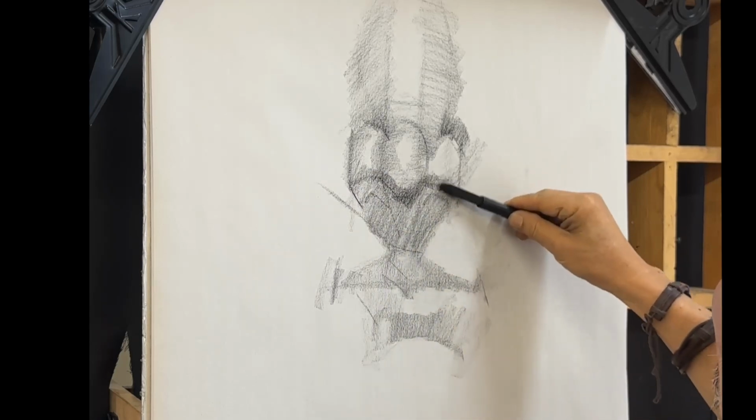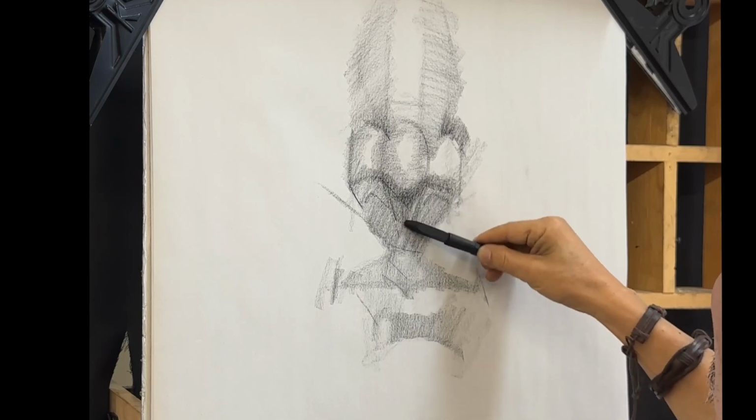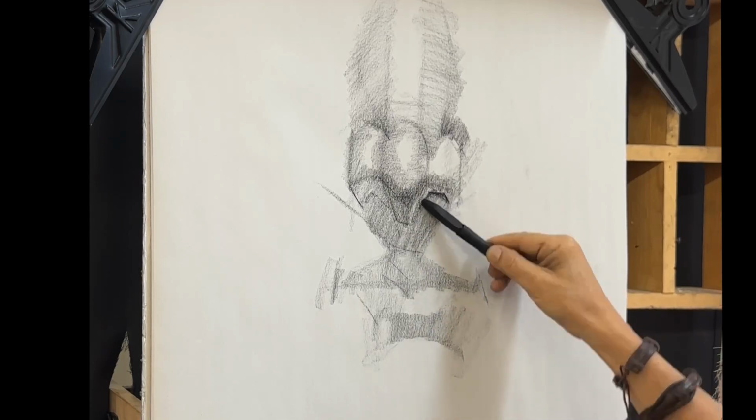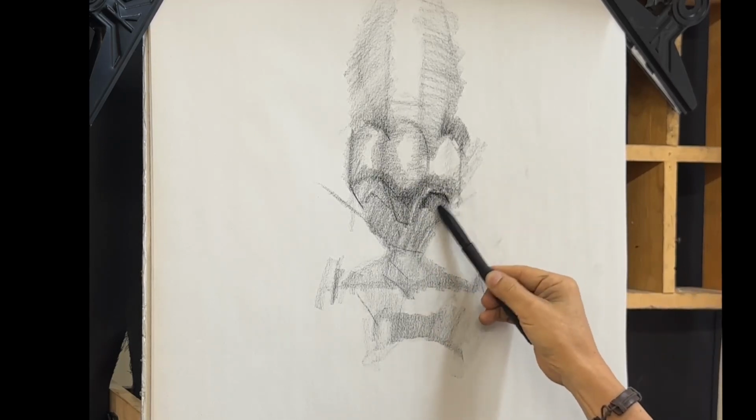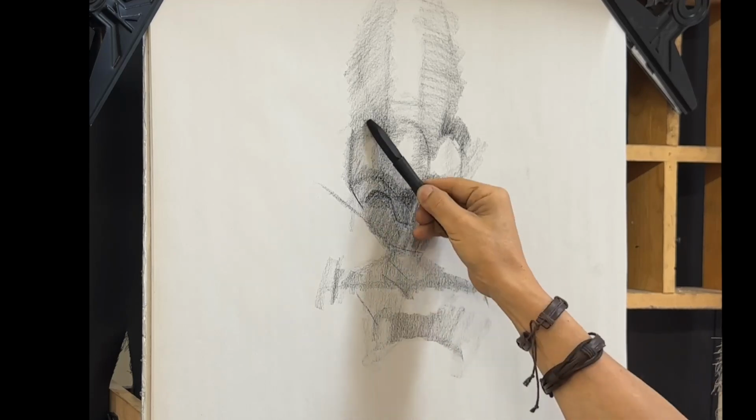Adding the dark shadow lines under the nose and dark accents to the depressions around the nose rings and darker nostrils.